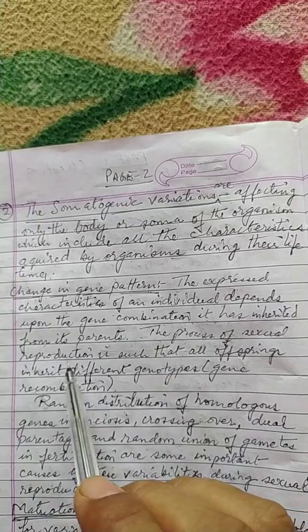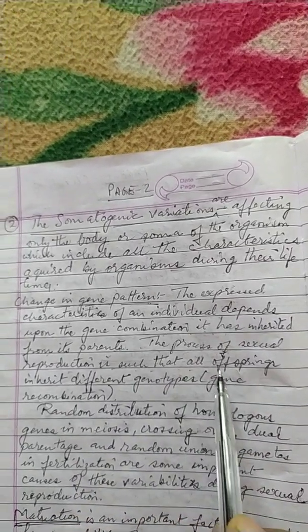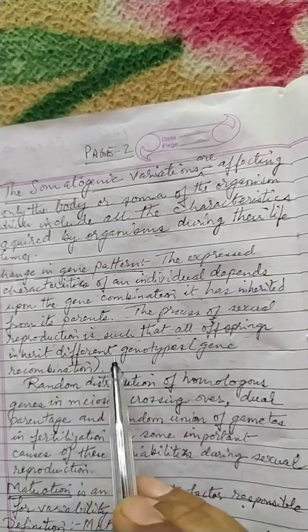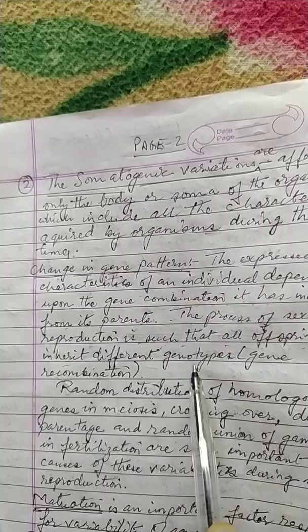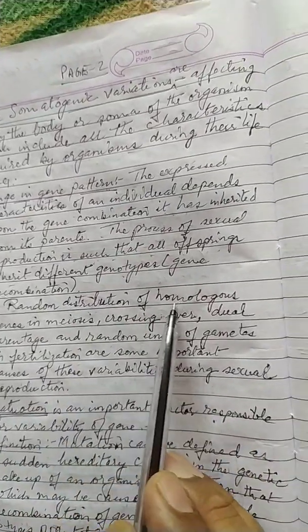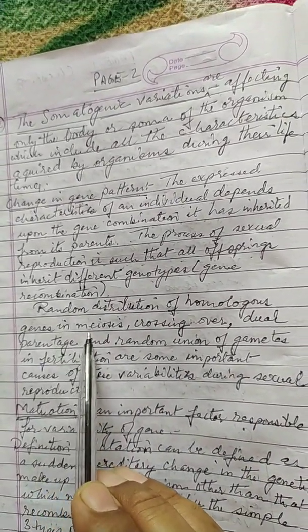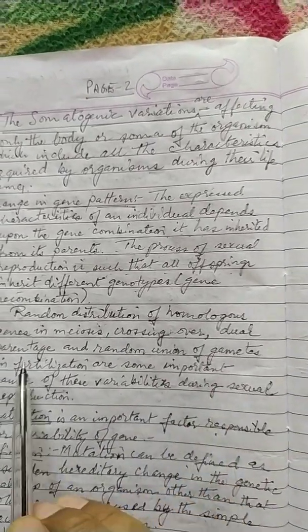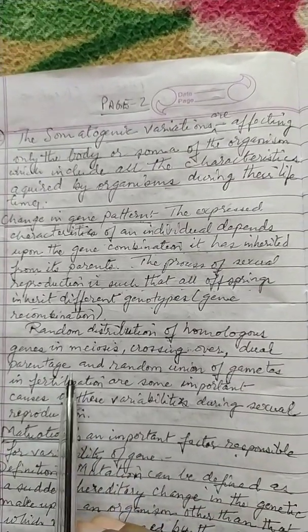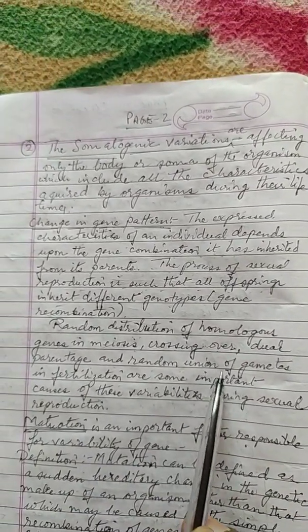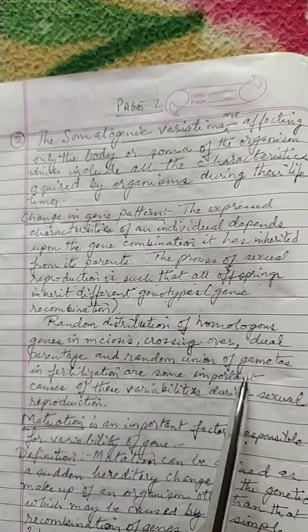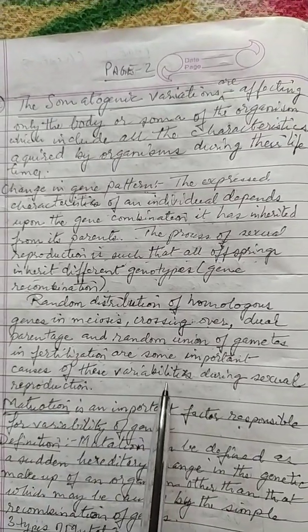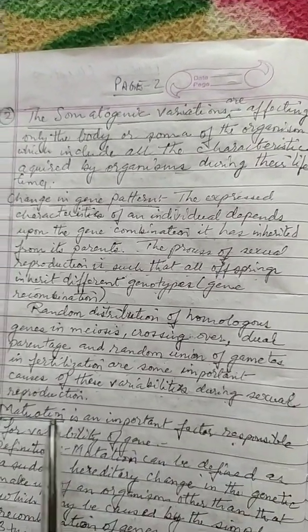The process of sexual reproduction is such that all offsprings inherit different genotypes or gene combinations from their parents. The random distribution of homologous genes in meiosis, crossing over, dual parentage, that means two parents are involved, and random union of gametes in fertilization are some important causes of variations during sexual reproduction.